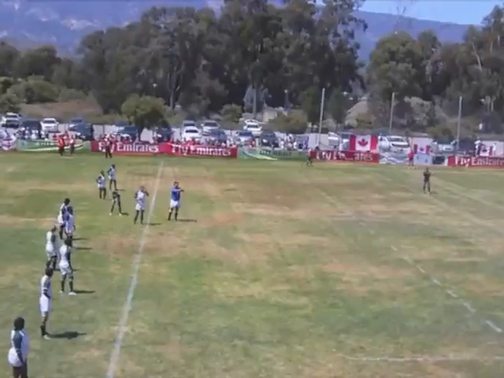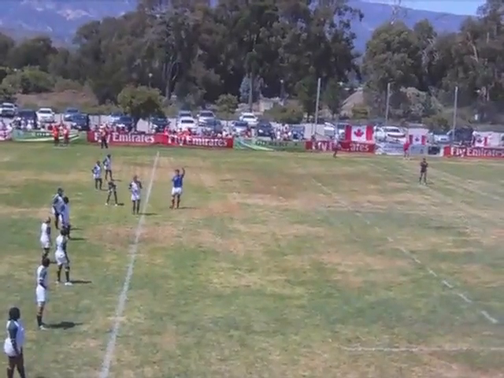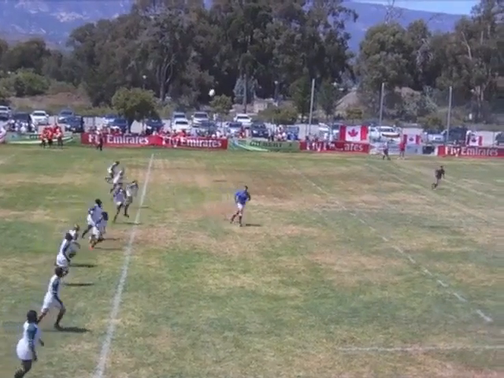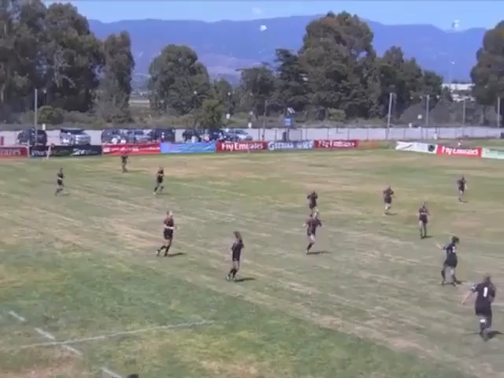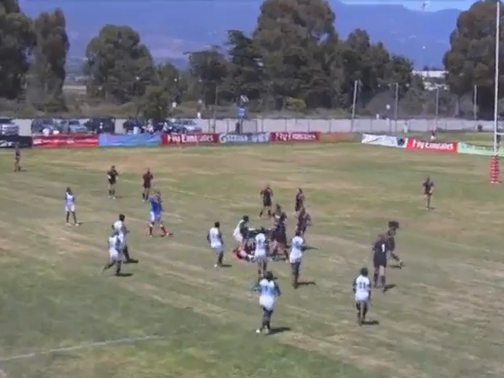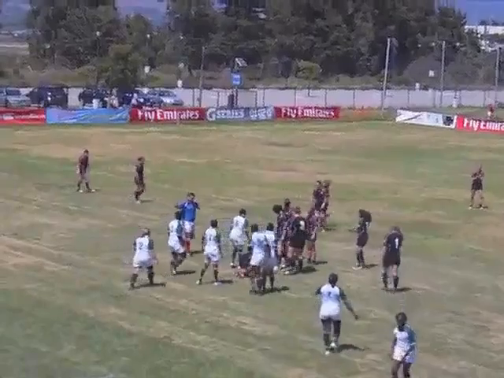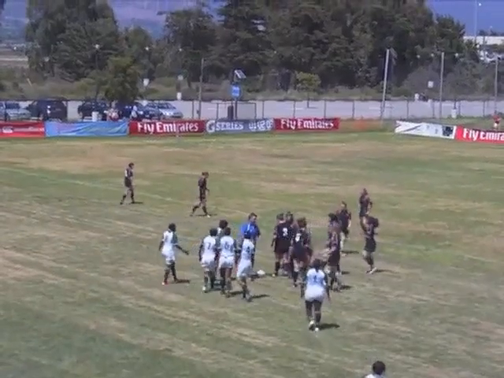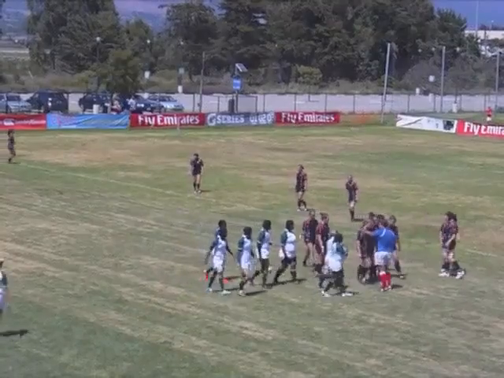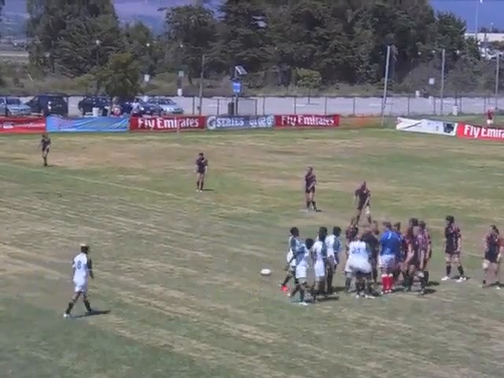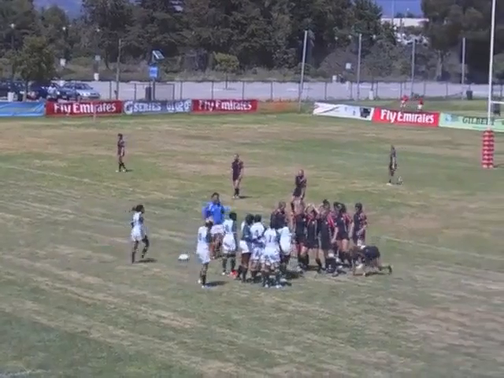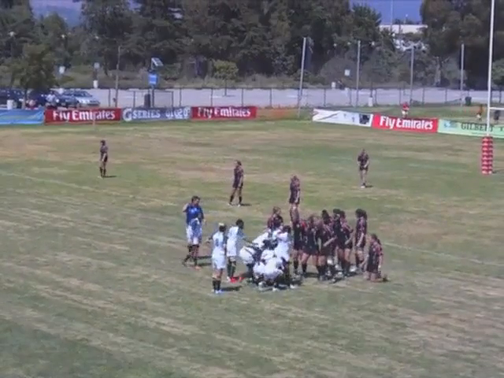Canada. Let's go, Canada! All right, second half. South Africa to kick off to Canada. Let's go, guys! Canada unable to take that, so it's a knock on by them. Scrum down South Africa. Score is 5-0 Canada.